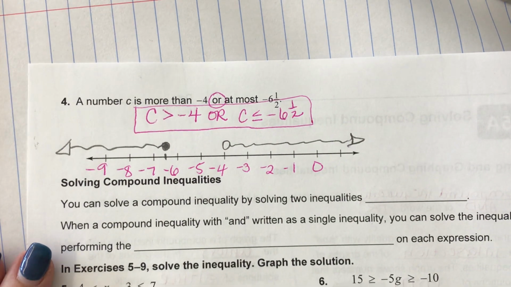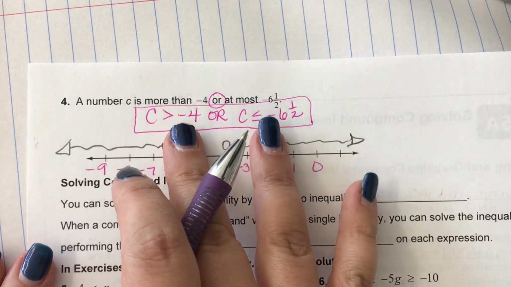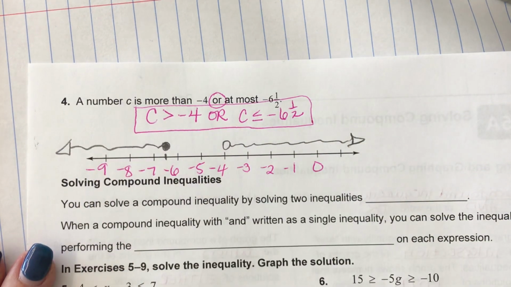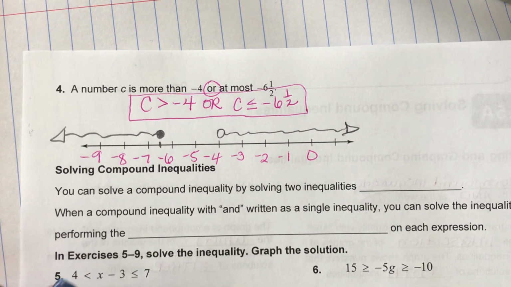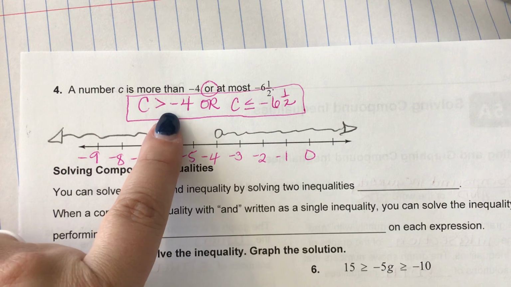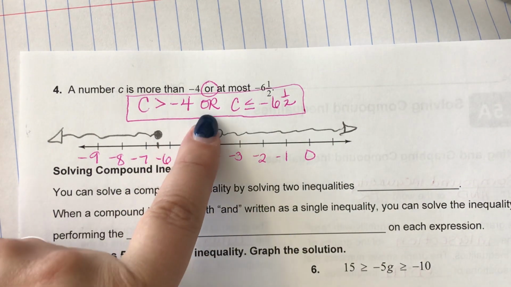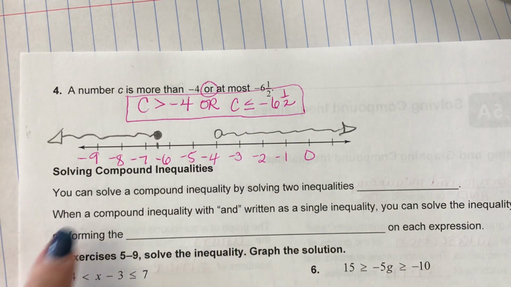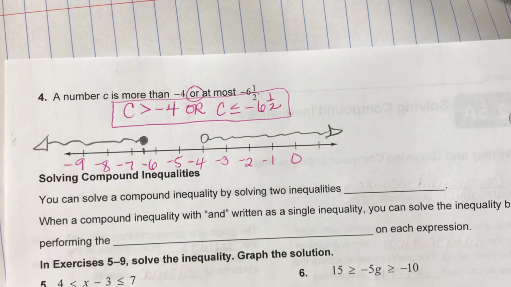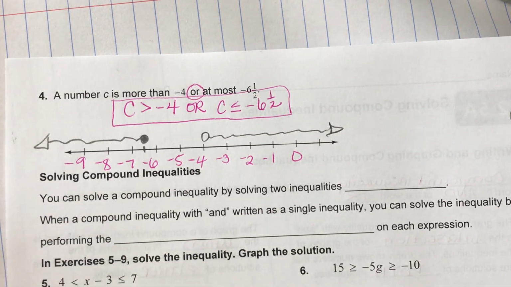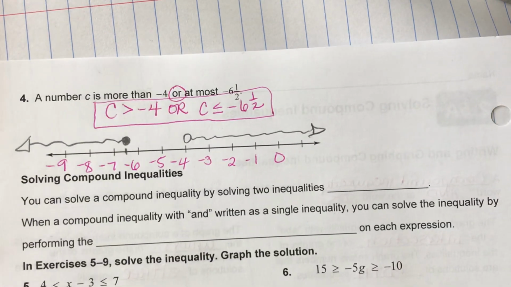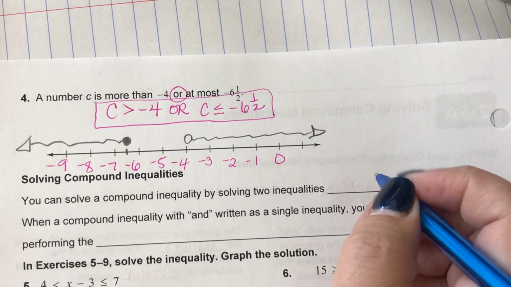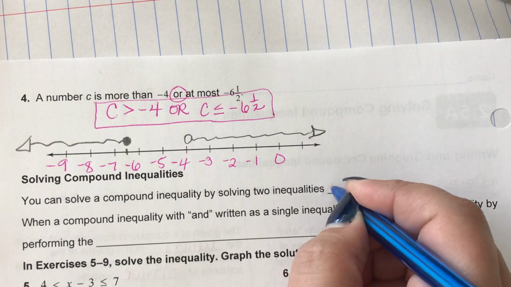All right, so now that we know how to write them and how to graph them, how to interpret whether it's an and statement and we want what's true in both, or an or statement where I want to know what's true for one or the other, let's talk about solving, okay? So the big idea here is you can solve compound inequalities by just simply solving the two inequalities separately, okay?